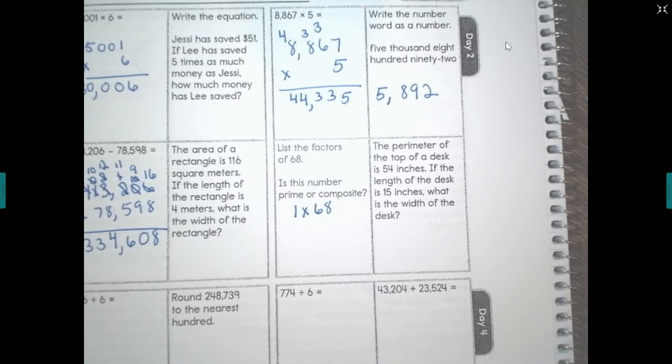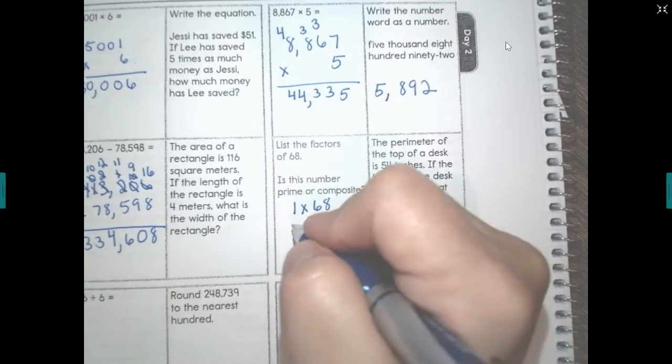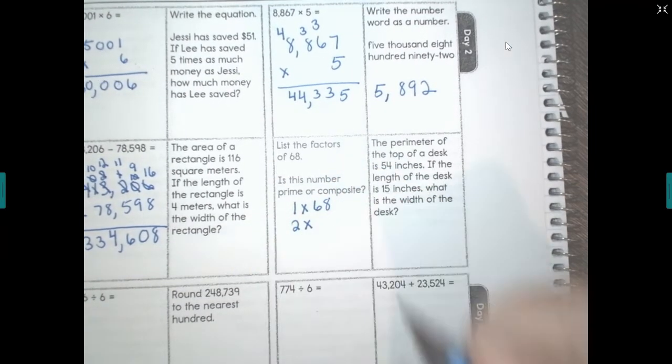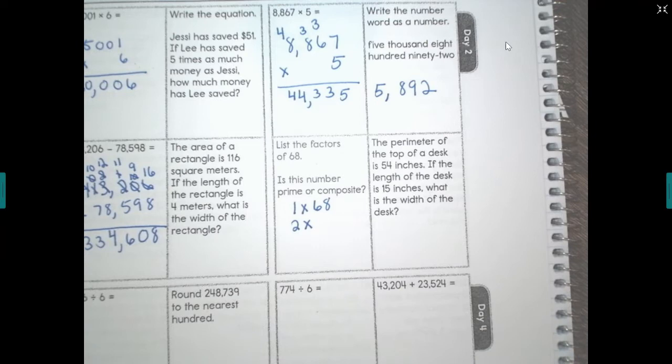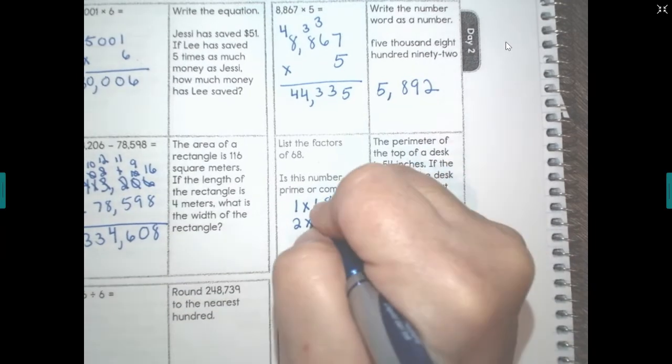Then I notice that 68 is an even number. So I know that 2 works. Okay, so 2 times what gives me 68? Well, 2 goes into 6 3 times, and 2 goes into 8 4 times. So 34 plus 34 is 68.